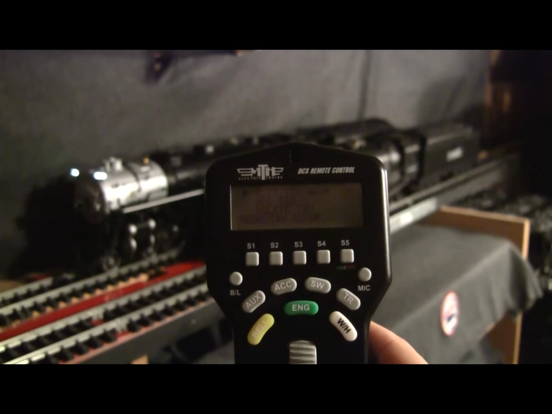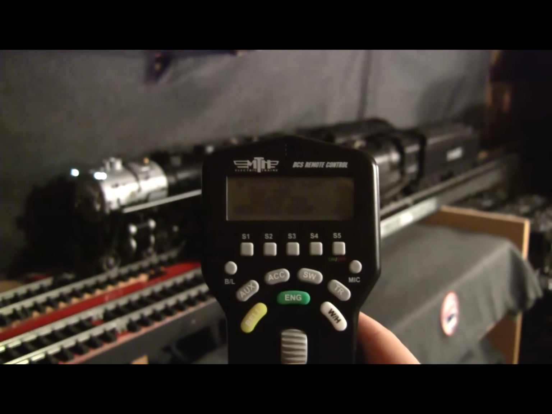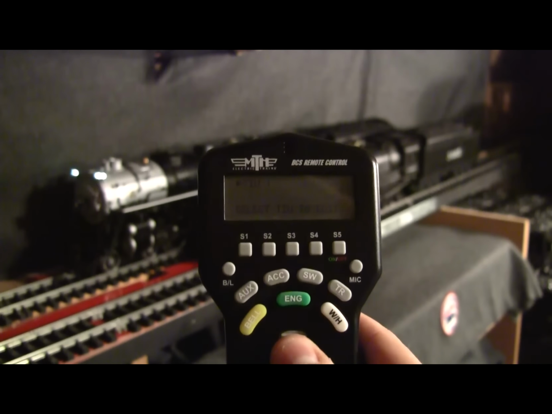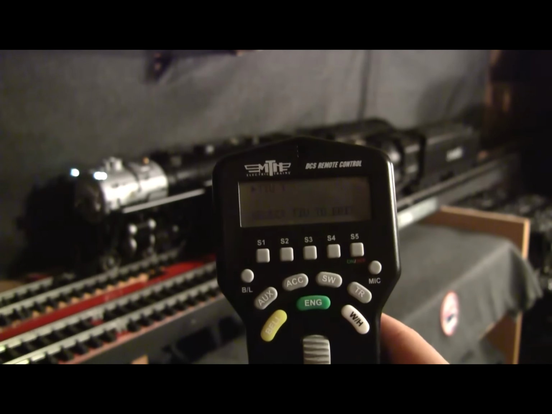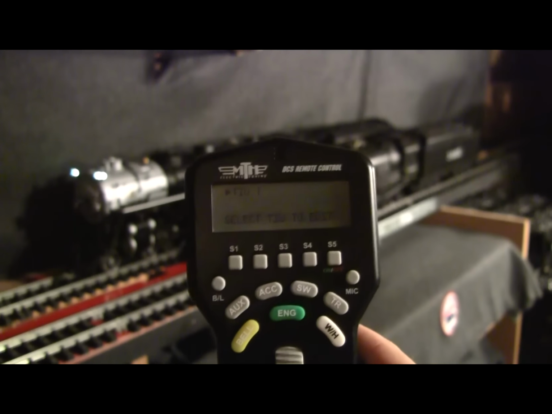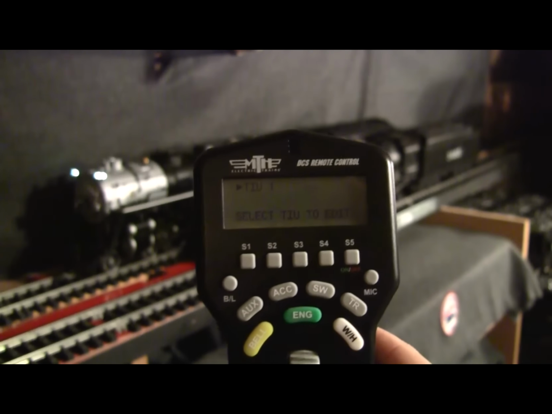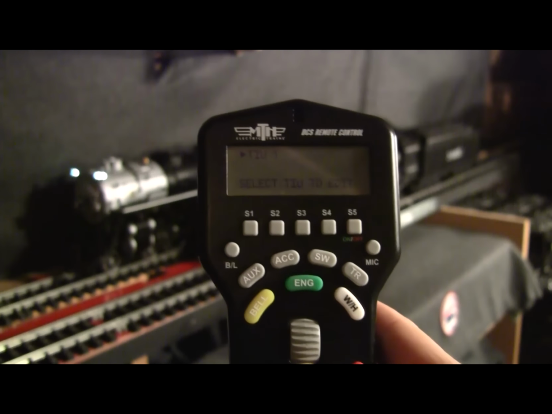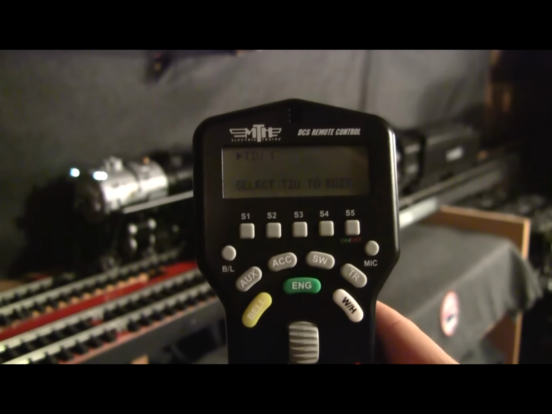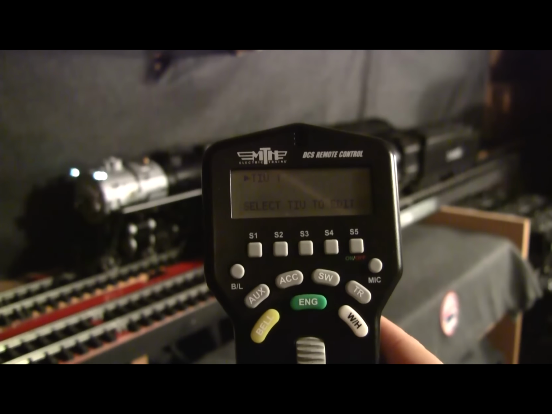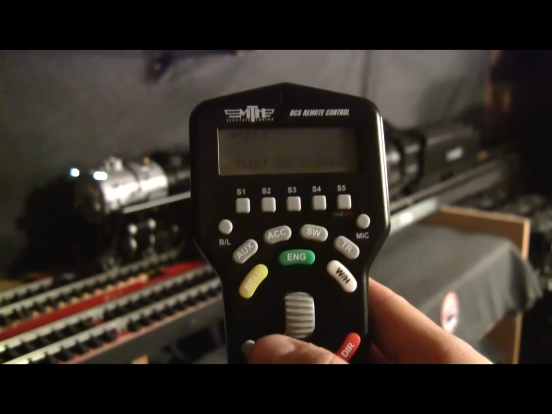To start with the first, edit the TIU address, what this allows you to do is to go in and actually change the TIU address of a particular TIU. For more information on changing TIU addresses, I would recommend that you read the DCS tips section on my website.